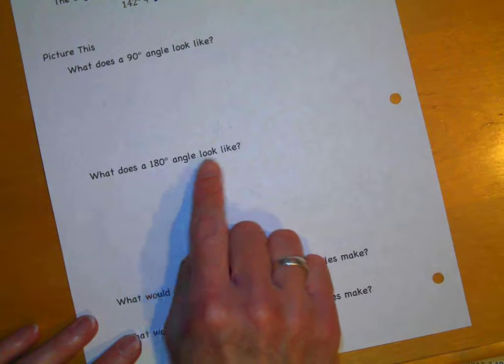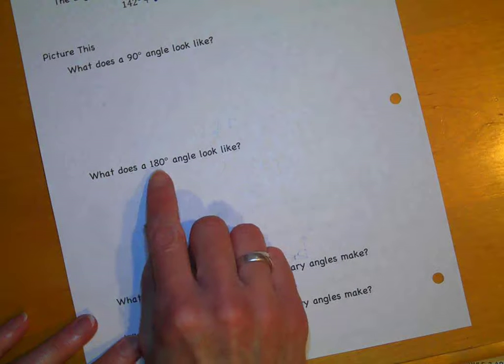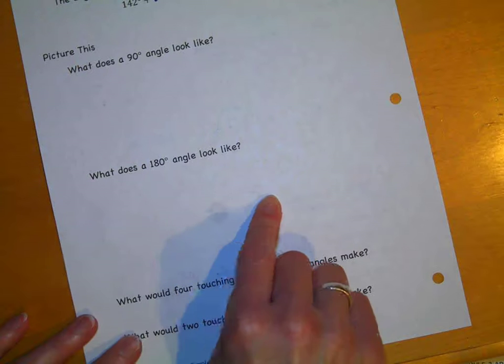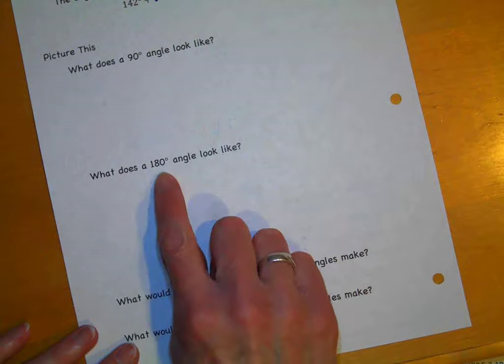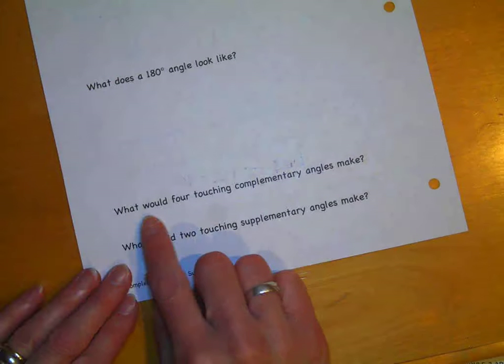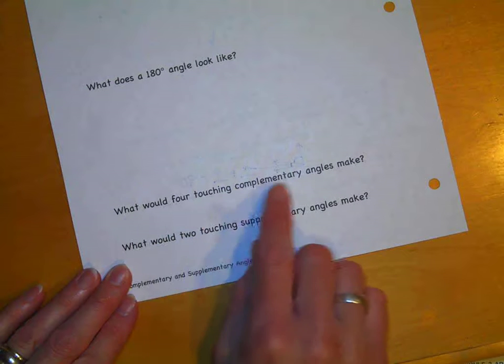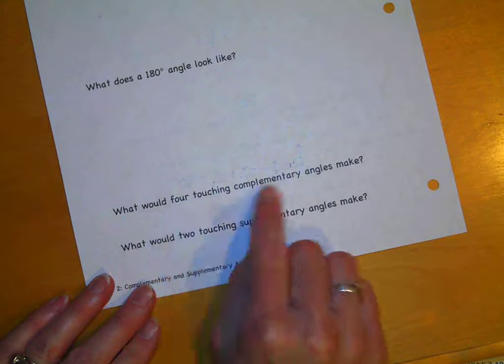And then the next one that I would like you to do is, what does a 180-degree angle, I don't know why I can't say that today, what does a 180-degree angle look like? You're going to draw that down here, and I need you to come up with some kind of memory tool that will help you know what 180 degrees stands for. And then I have another question for you. What would 4 touching complementary angles make? Ooh, that one's kind of tricky. Complementary equals 90. So that means that all 4 of them are touching. So you're making 4 90-degree angles. Maybe if I say it like that, it'll be easier.